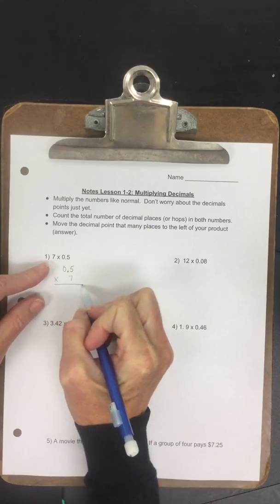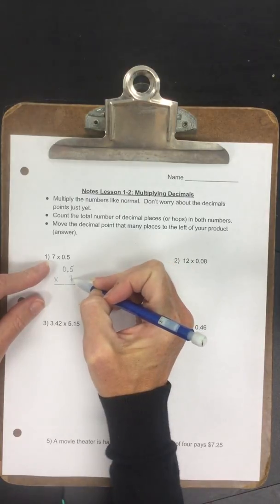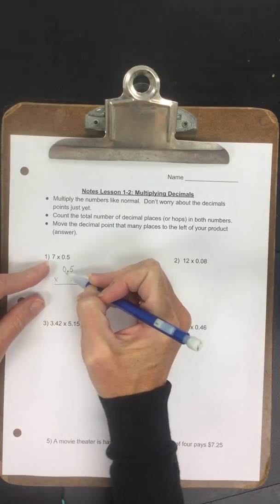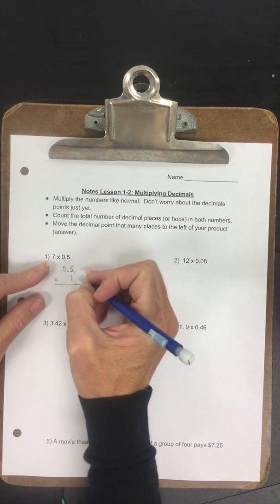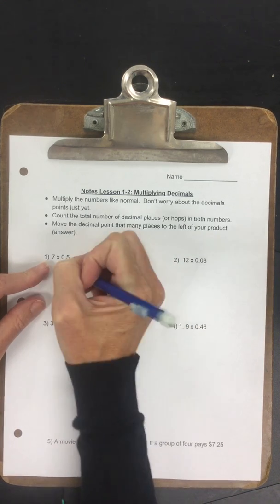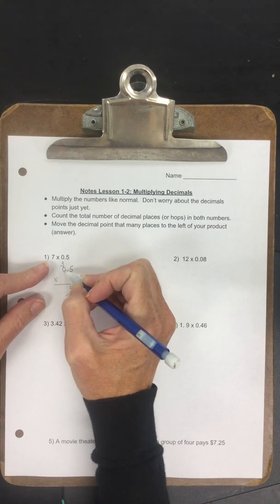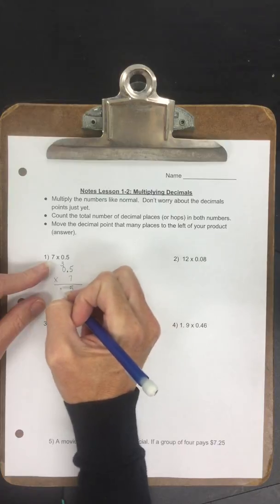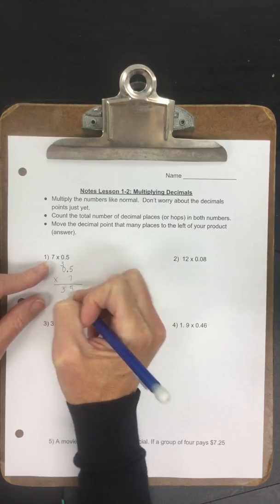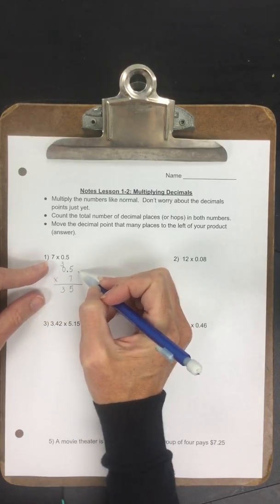So we have 0.5 times 7, and then we just take our 7 and multiply it by the 5 and then by the 0. Multiply the 7 through is what we say. 7 times 5 is 35. We carry our 3. 7 times 0 is 0. Plus 3 would be 3. And then we need to worry about our decimal point.